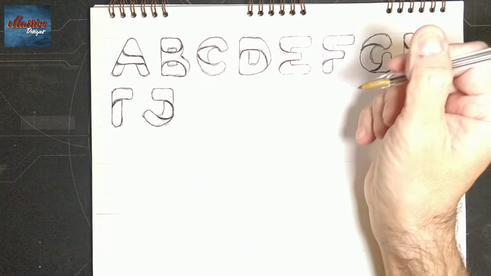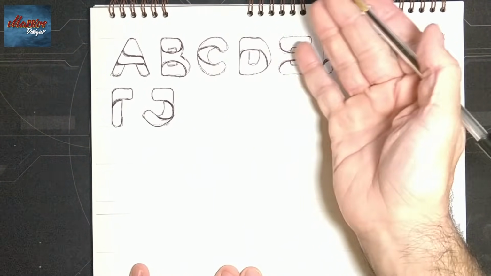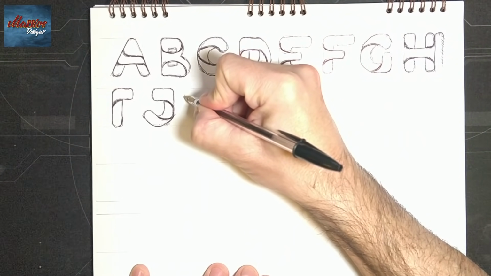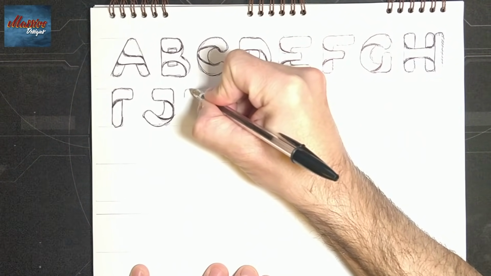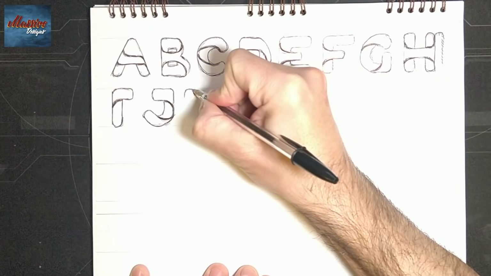Okay, so for the G we are done. Now for the L, it's also something really simple. Doesn't take that much time to do it. So it should be more or less the same base.